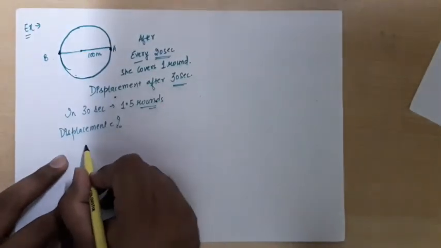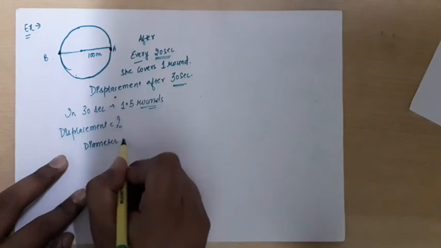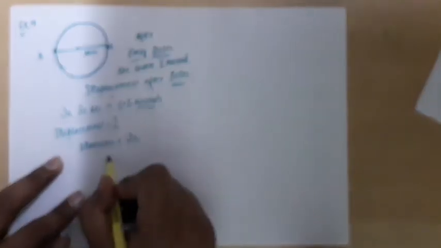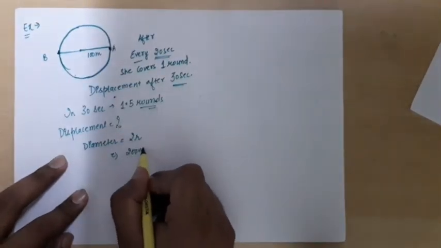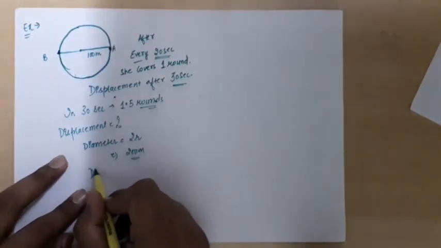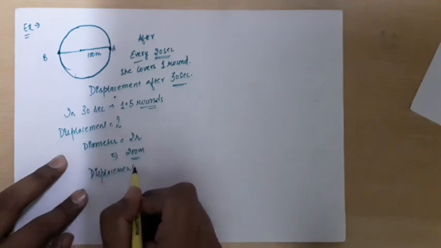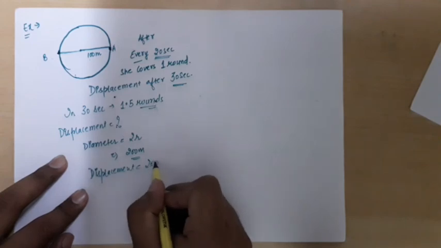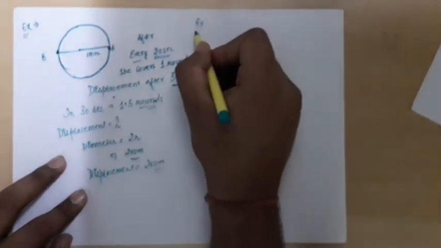So diameter is equal to twice the radius, and we know the radius is 100 meters. So the diameter will be 200 meters, and the diameter is equal to the displacement. It's 200 meters.